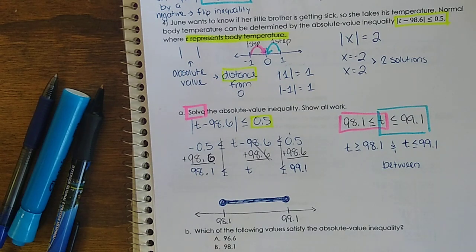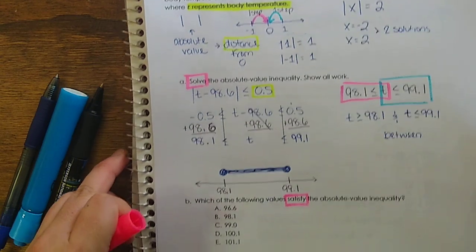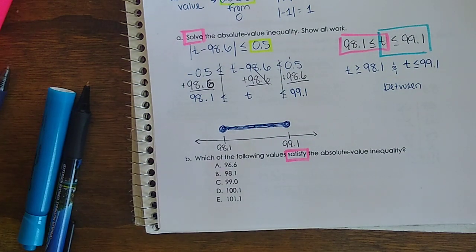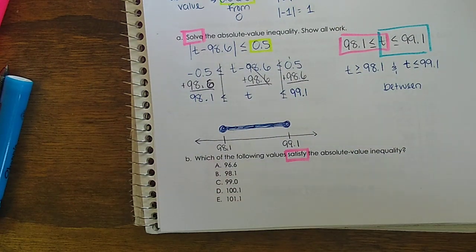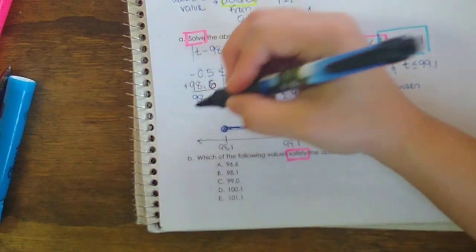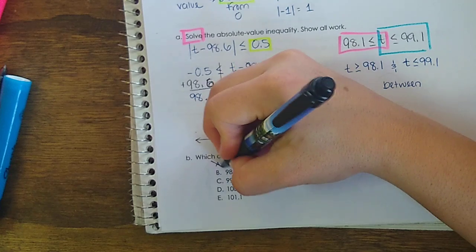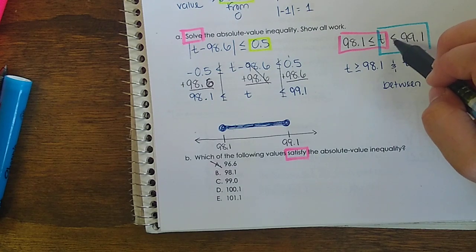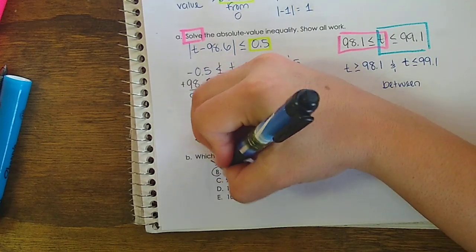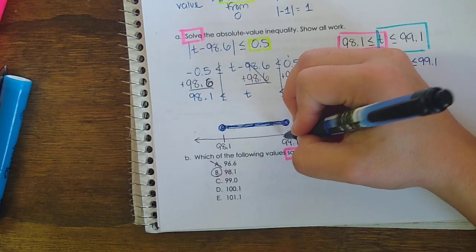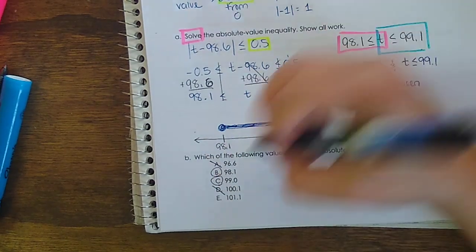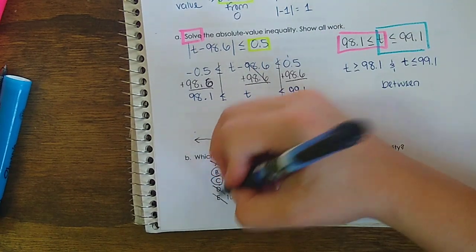And now we can take a look at part B, which is which of the following values actually satisfies this absolute value inequality. So essentially we're looking for any numbers that are between 98.1 and 99.1. So we just have to go through and say yes or no. 96.6 is to the left. It's lower than 98.1, doesn't work. 98.1 works. That is part of our solution set, and because this is inclusive, less than or equal to, greater than or equal to, the number is part of it. 99.0 is less than 99.1, so that works. 100.1 is greater than 99.1. Get out of here. 101.1 is also greater than 99.1, so that's got to go.